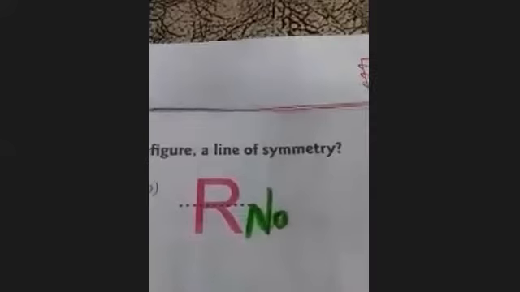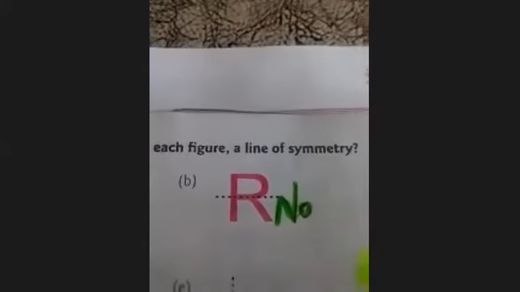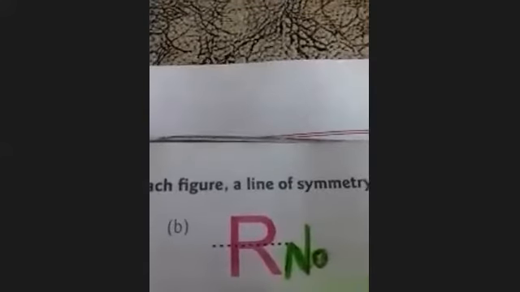Dear students, next is part B. Now give a fold from this side. Students, when we fold this part to this part, these two parts do not exactly overlap each other. It means the dotted line is not a line of symmetry of this figure. Your answer is no.